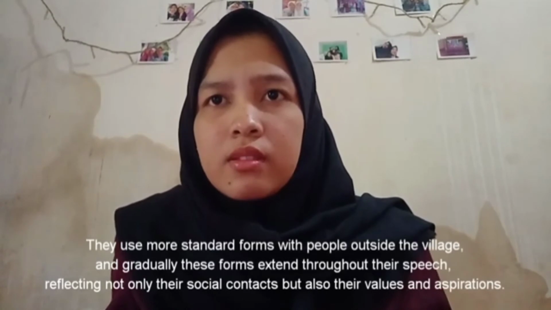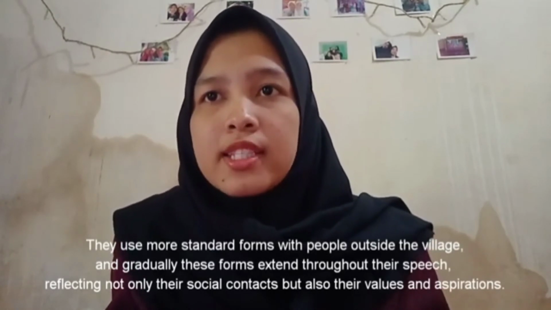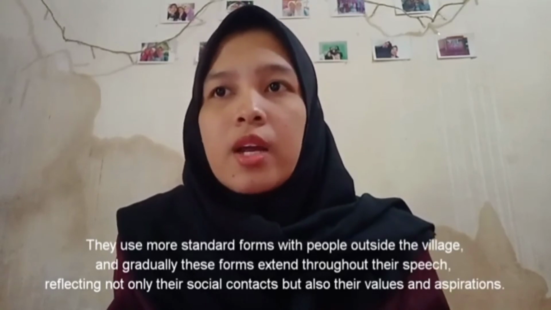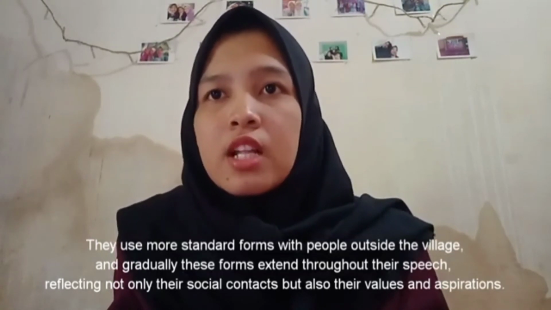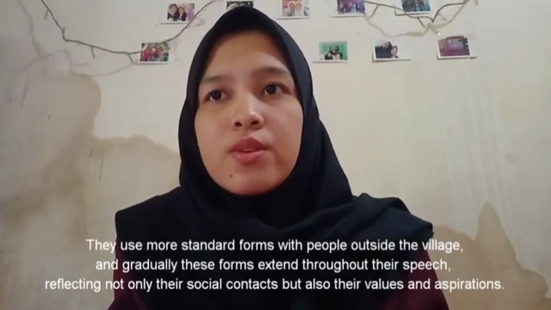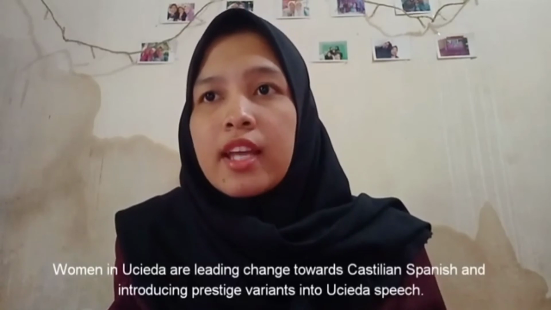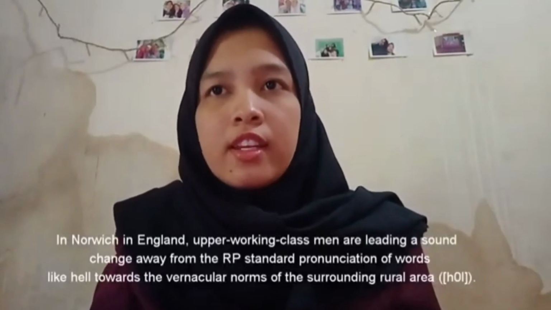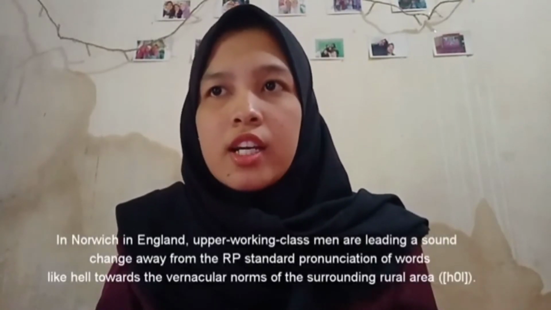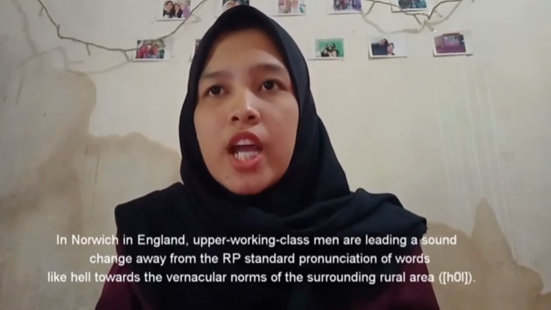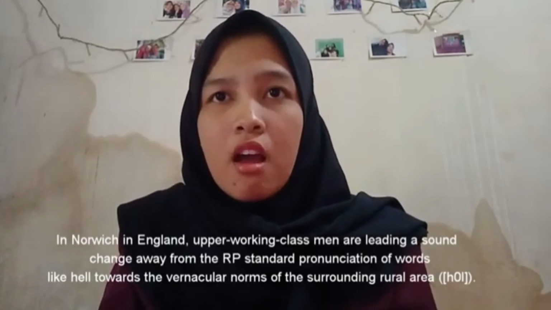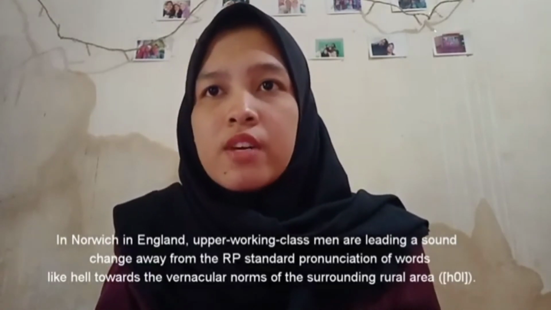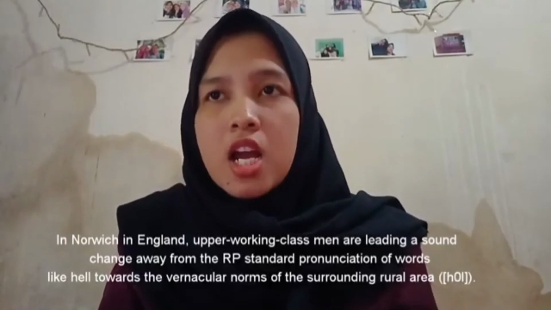They gradually let this form extend throughout their speech, reflecting not only their social contact but also their values and aspirations. Women in Yusida are leading change toward Castilian Spanish and introducing prestige variants into Yusida speech. In Norwich, in England, upper working class men are leading a sound change away from the RP standard pronunciation of words like hell toward the vernacular norm of the surrounding rural area, hall.